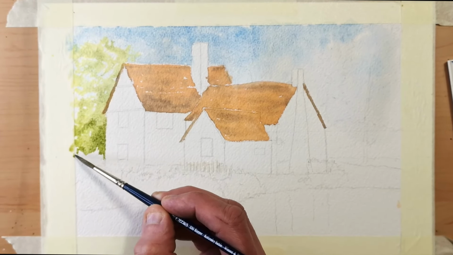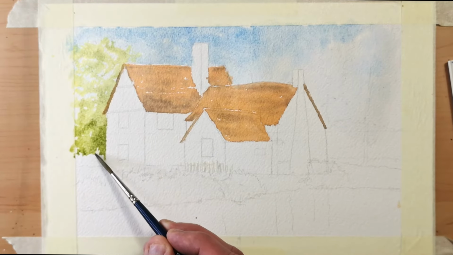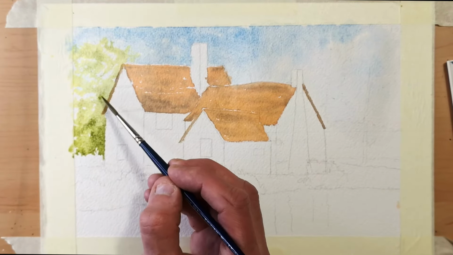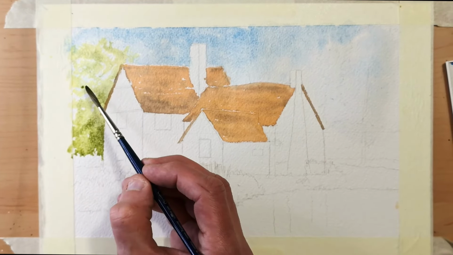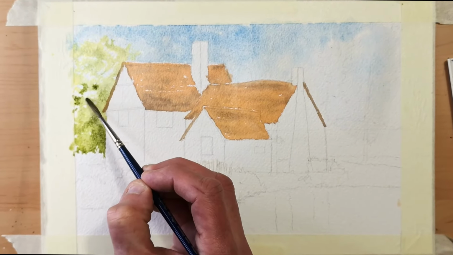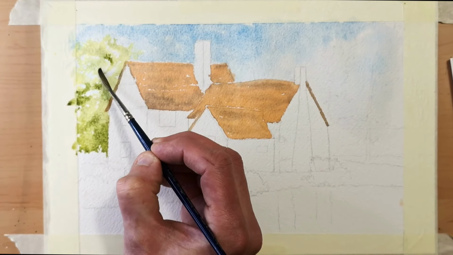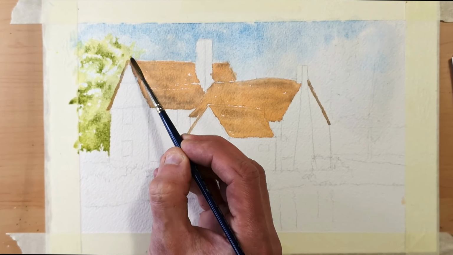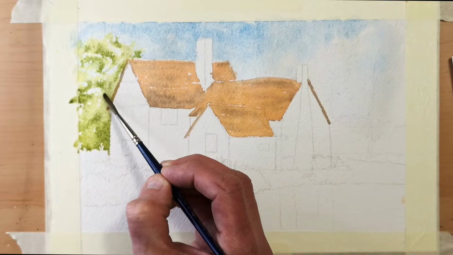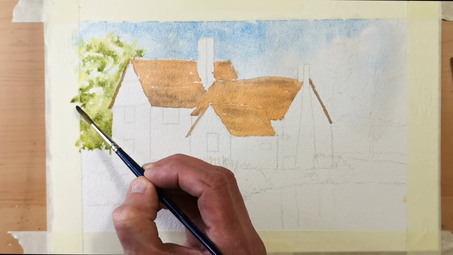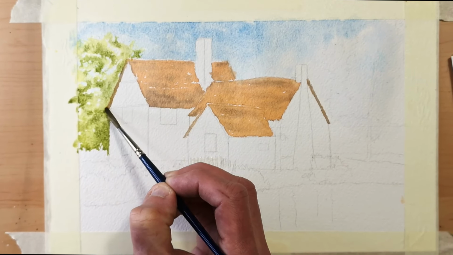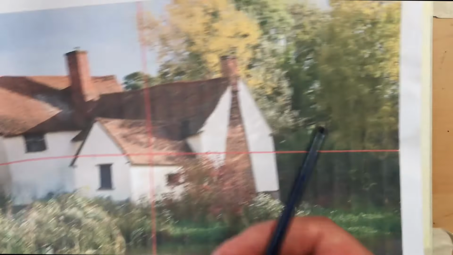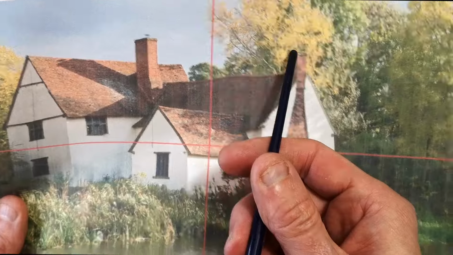And I think I may just leave this here, so we could maybe perhaps put a bush there. I'll just drop some of this here and there. Just let it all blend in. Something like that, and then we just go pretty much straight into this nice yellow tree here.